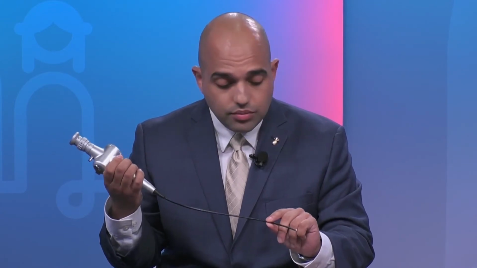Now, when you insert that, what are you looking for? So we look through the scope, visualizing the nasal cavity, and basically look for an explanation for the patient's complaint. Okay. Whether it's an anatomic narrowing, whether or not there's an active infection, basically something treatable to resolve their symptoms.